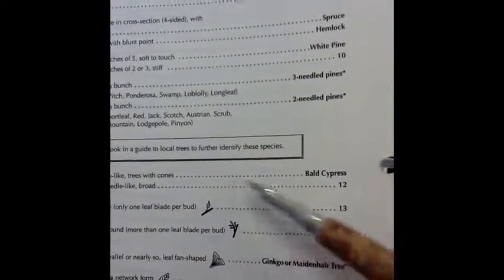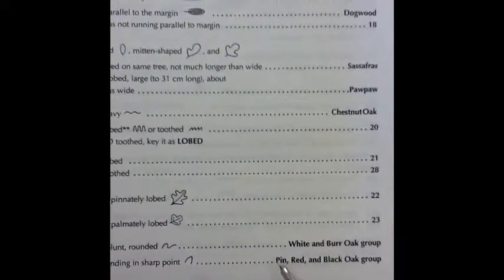Eventually, when you travel through this far enough, you'll get to the solution of what type of tree you have. So once you get to the final result, you can see that your tree is maybe a pawpaw or a chestnut oak or a white or pin oak.